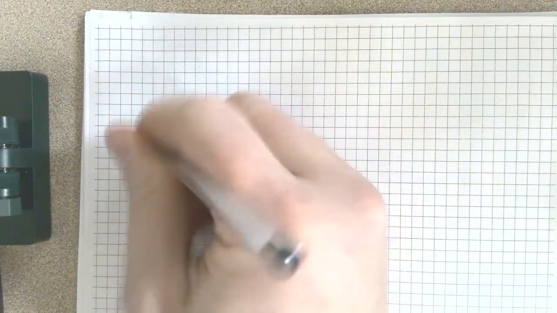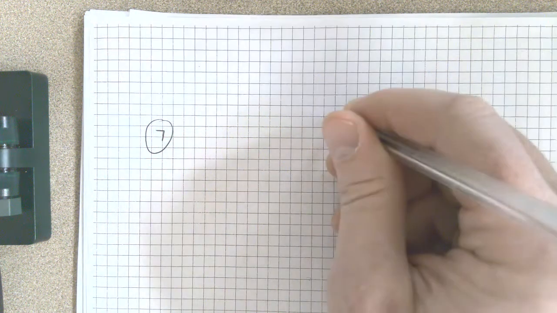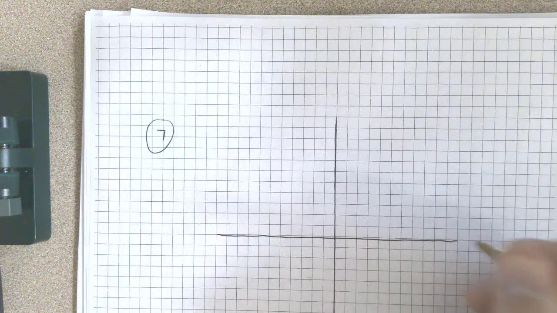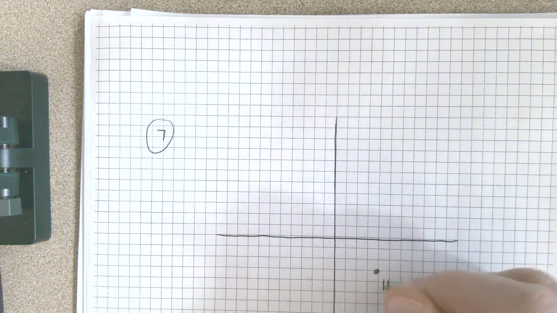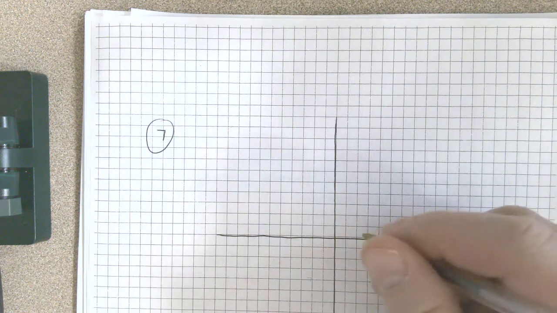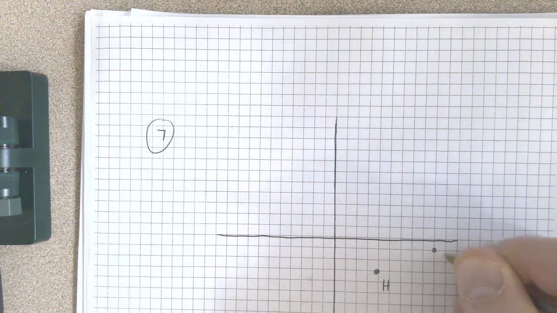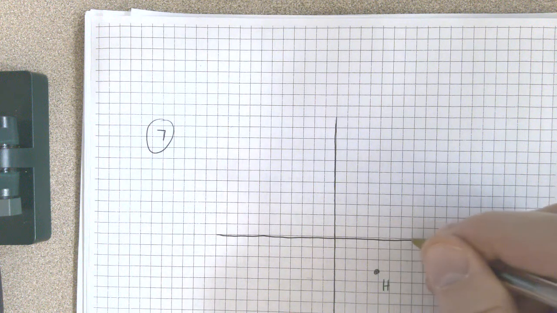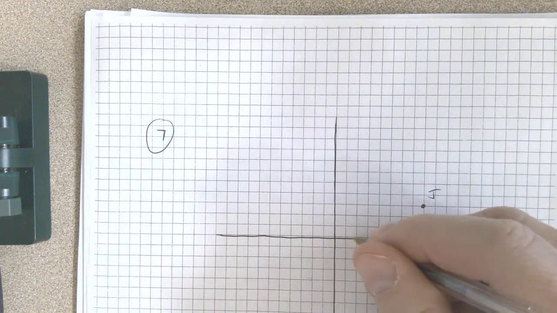Okay, for number 7 on the review sheet, I'm going to pull out a piece of graph paper here. We've got quadrilateral HIJK, and as I make my graph here, I'm going to plot the points. H is 4, -3. We know that I is 9, -1. J is 8, 3. And K is 2, 0.